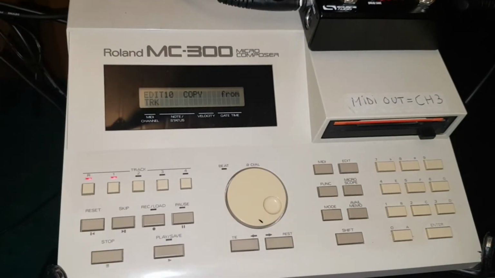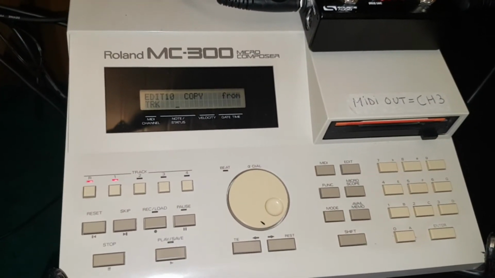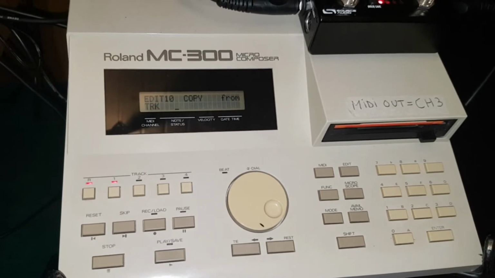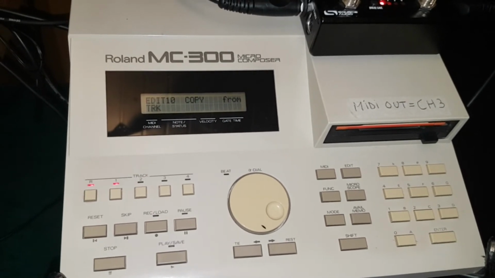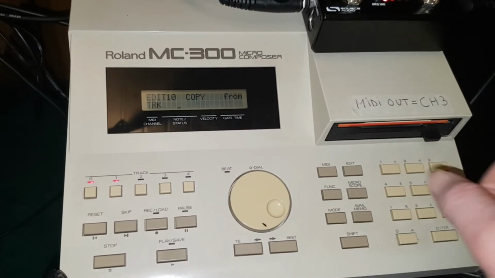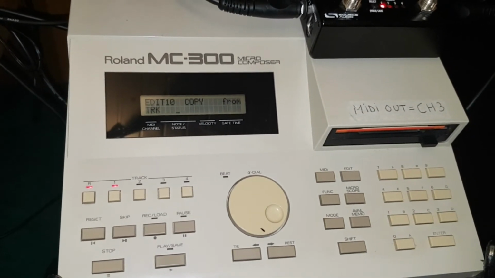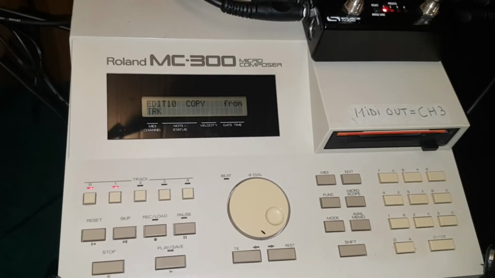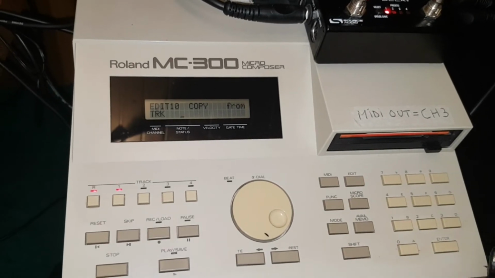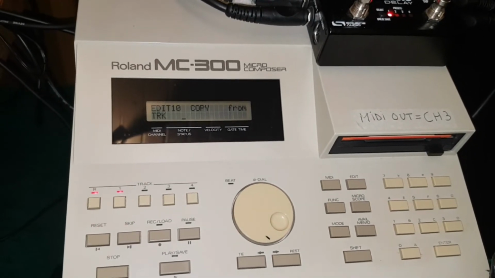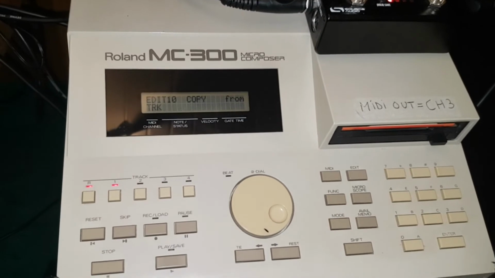Now, if I want to chain up the recorded MIDI data or individual sequence so the MC300 will play it for as long as I need it to, I need to copy and paste the sequence on another track of the MC300. To do this, we need to go into edit mode of the MC300 and choose option number 10, which is the copy option.